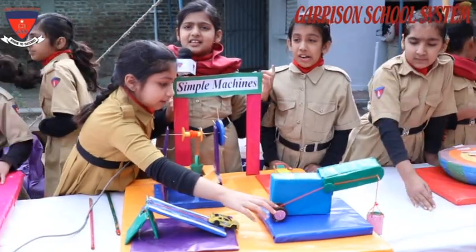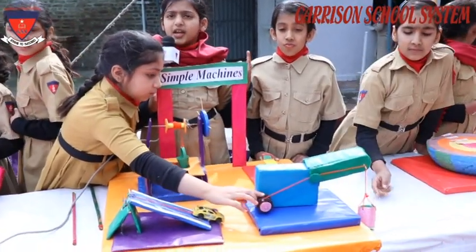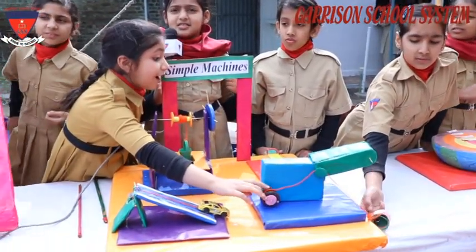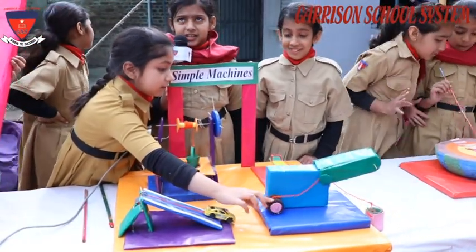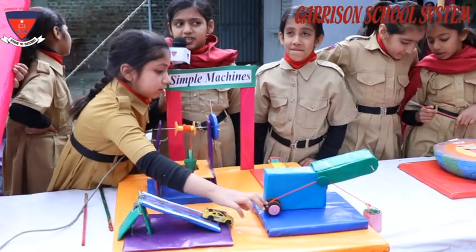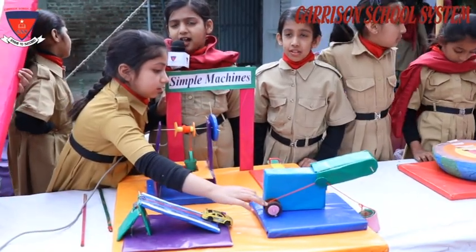Seesaw. It is a simple machine found in the playground. It acts as a lever, which is simply a rod that pivots or turns on a point called fulcrum.